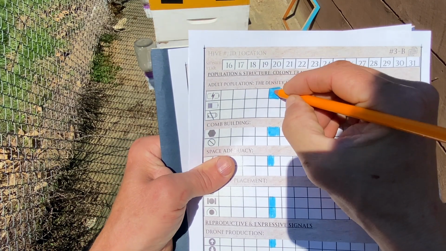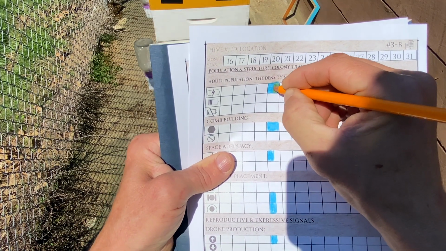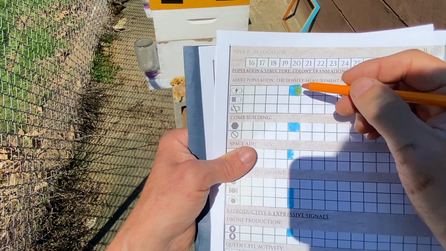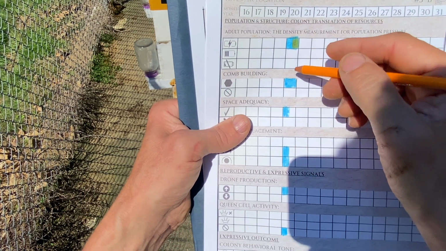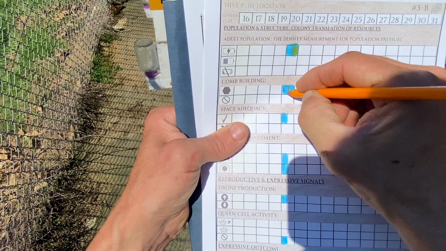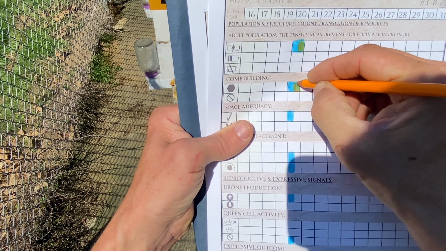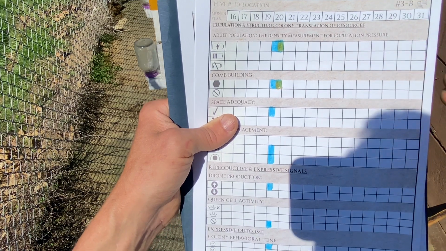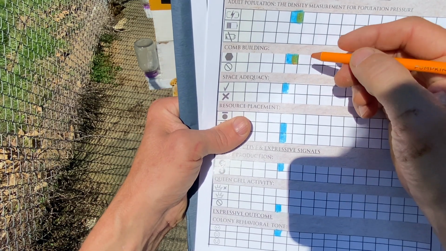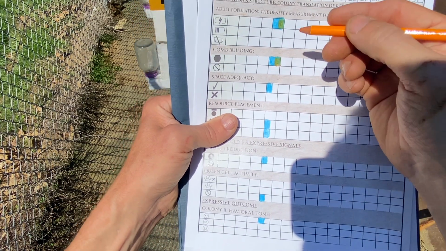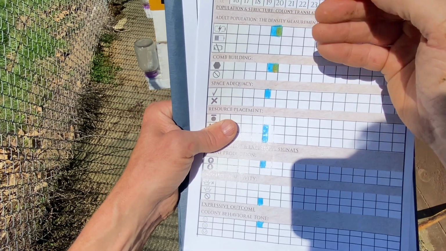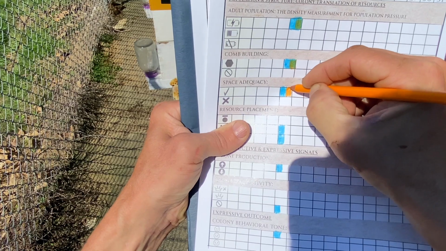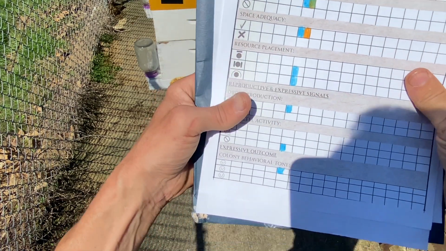Adult population density, it is high. A lot of bees in that box. Again, I could come up with a way to be more detailed and accurate with this one other than 3 different scales. Comb building, I'm going to say yes, because they were still building comb on top of the top bars, but they're not building comb on bare frames yet. They're not at that level quite yet because external influences, the forage availability, is not at that level. Space adequacy, yes, they have it. Just gave them more, so now they really have it.